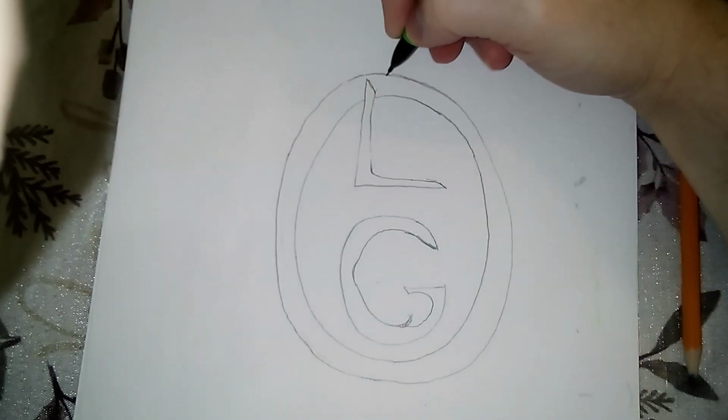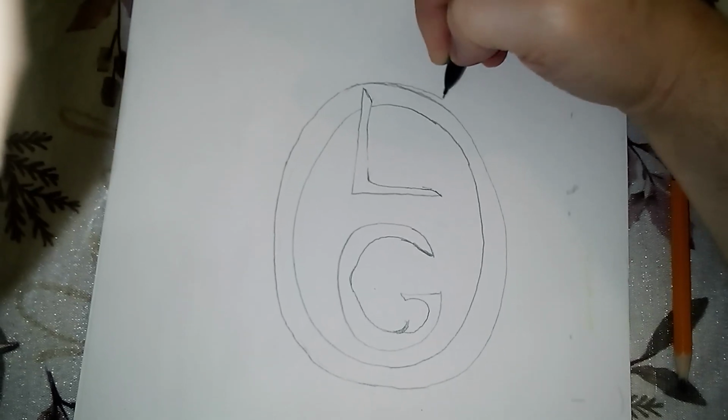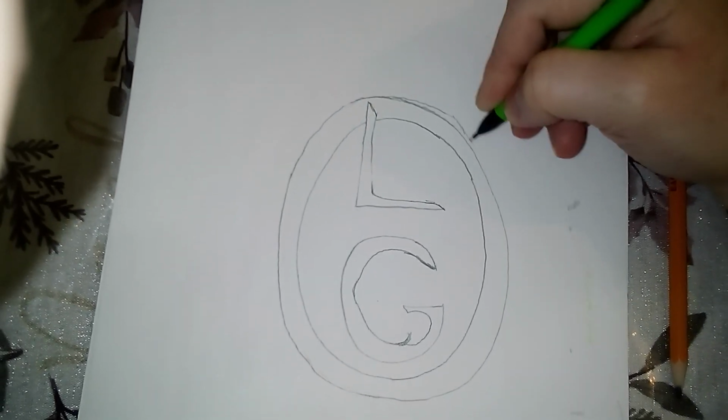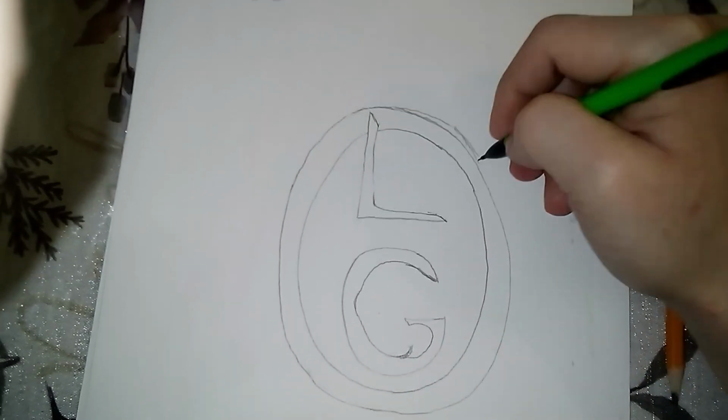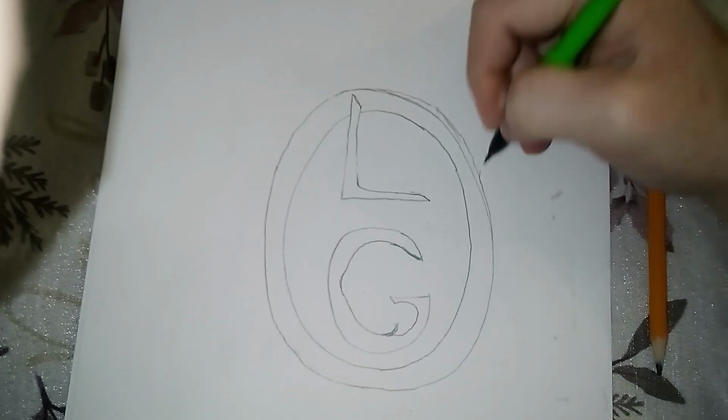You just do it with pencil and you start learning how to make it look the way you want it. It works out well when you do it like this.